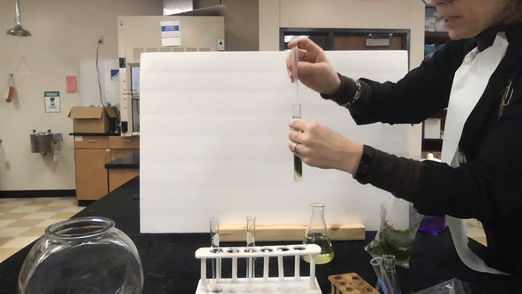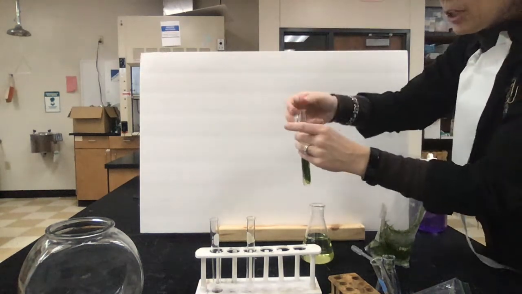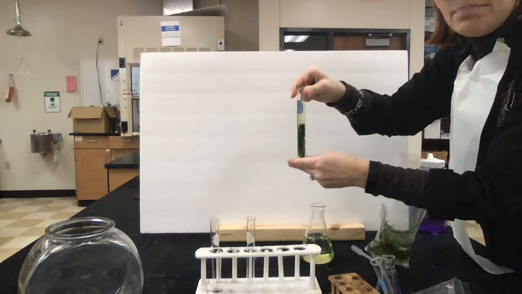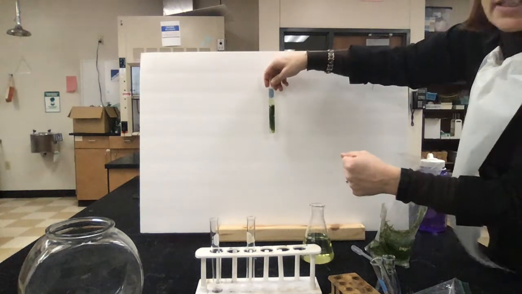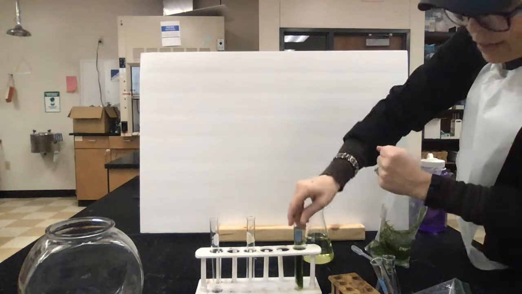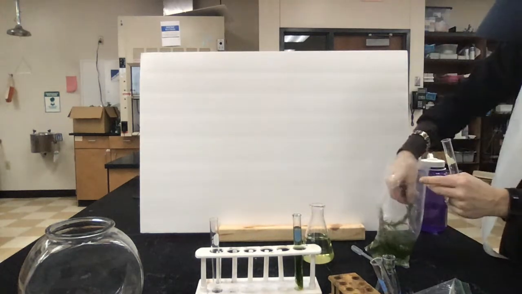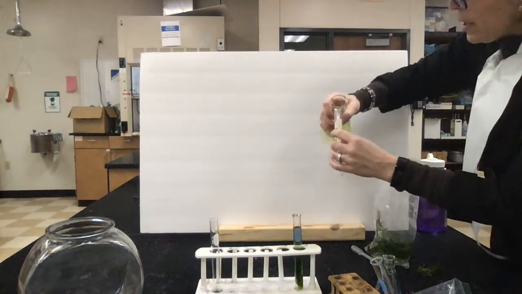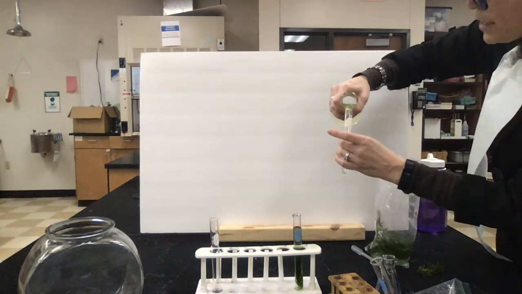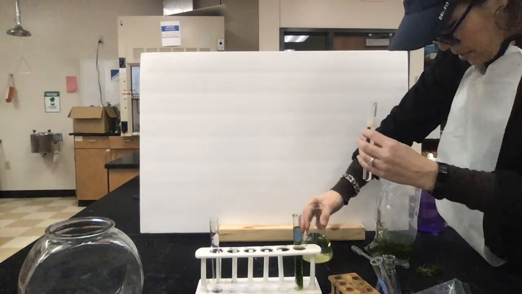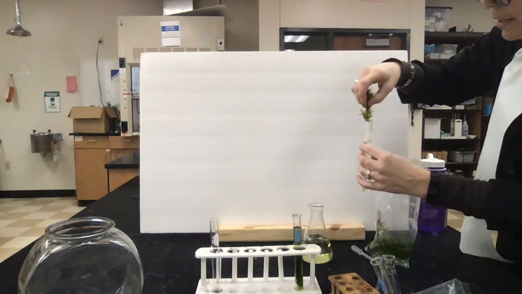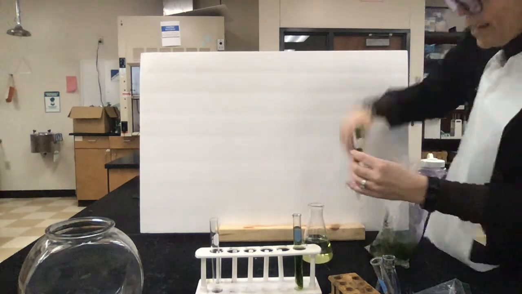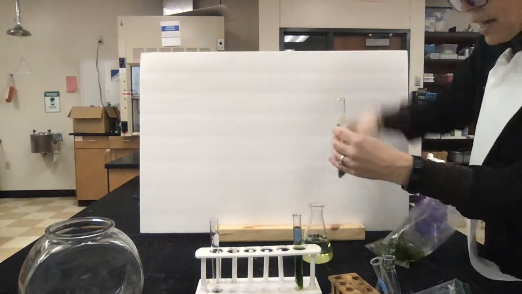And then we're going to put a stopper. You'll just have to trust me that I'm going to put a stopper on. I don't have the stopper handy. But you can see that it's still that yellow color. And then I'm going to do that 3 times in 3 different test tubes so that we can watch it progress over the day today. I'll add a second one here, shove it down. And then I'm going to place these in the light.